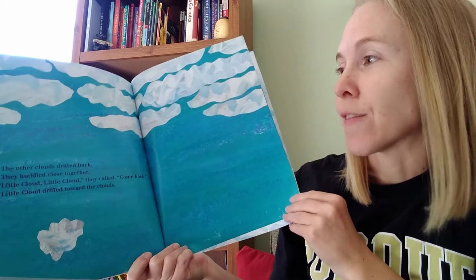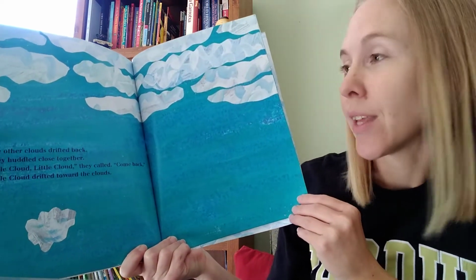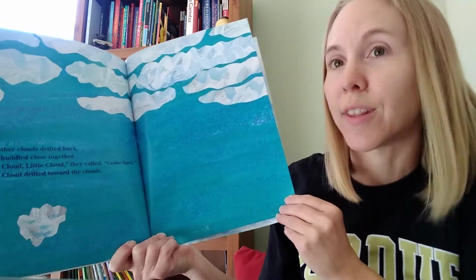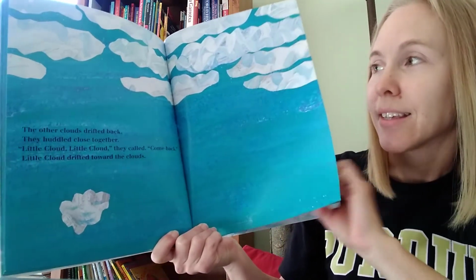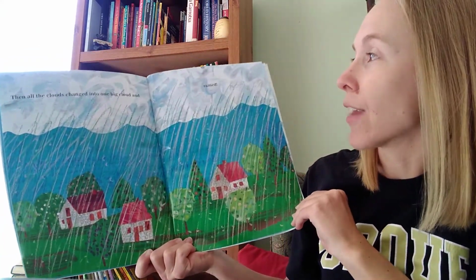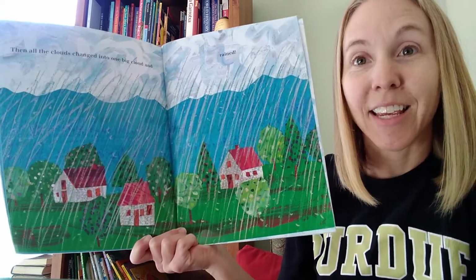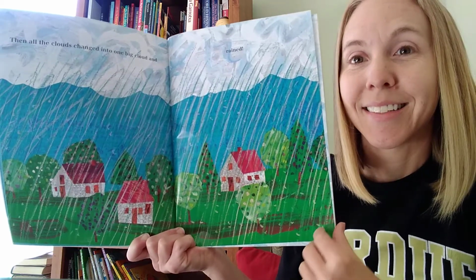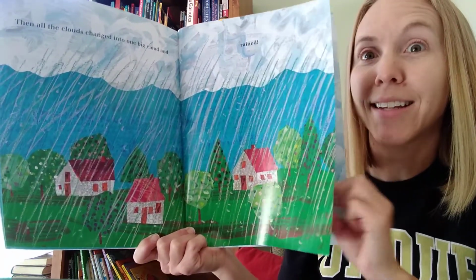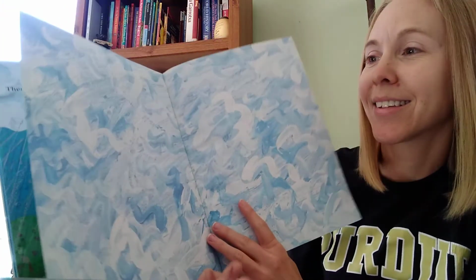The other clouds drifted back and they huddled close together. Little Cloud, they called, come back. Little Cloud drifted toward the clouds. Then all the clouds changed into one big cloud and it rained. All those little clouds were just like little droplets of water, and then they all connected and became one big rain cloud. And that's the end.